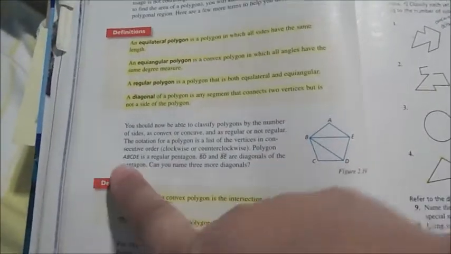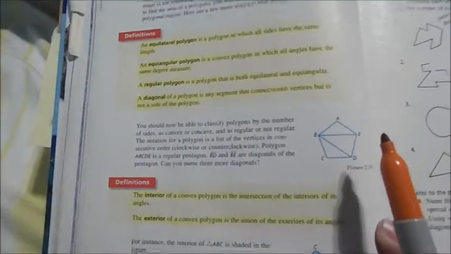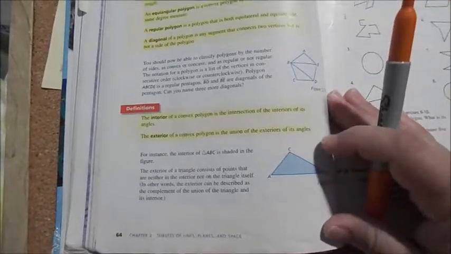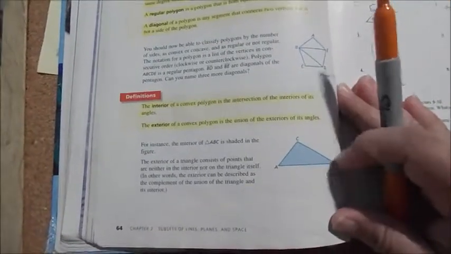So polygon A, B, C, D, E is a regular pentagon. That's talking about this one. B, D and B, E, so they have B, E and B, D. Those are diagonals. And they're asking if you could name three more diagonals. Then we have these last two things right here. The interior of a convex polygon. Convex is one that doesn't have any caves in it, something like this.